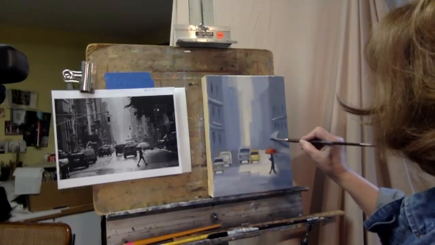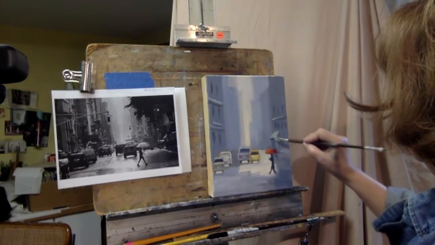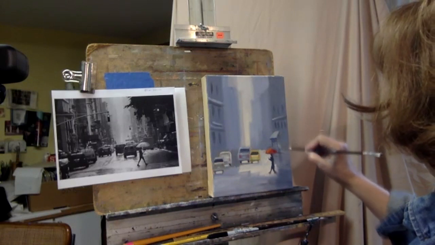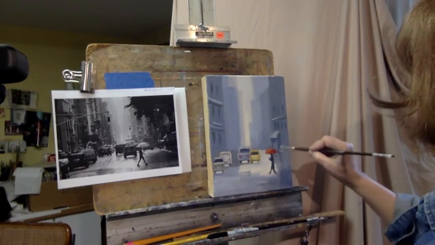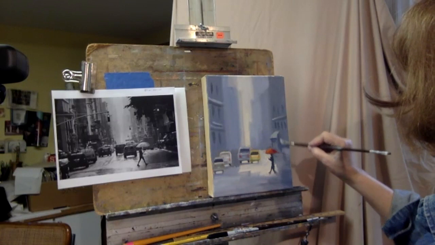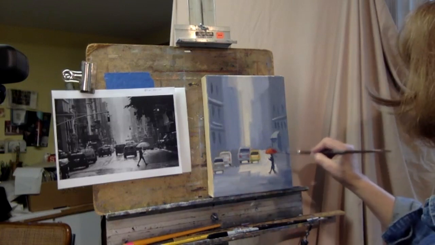under this awning. I'll put a little shadow. I might come in here and just do a little suggestion of something happening. Don't know what. Maybe a little shadow on this side. This thing is maybe sticking out a little farther. Bring that down to the sidewalk, bring this down to the sidewalk.